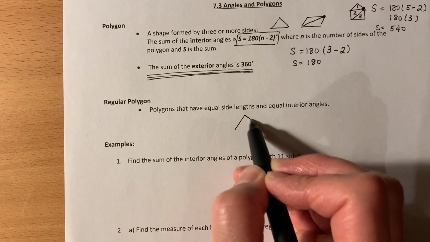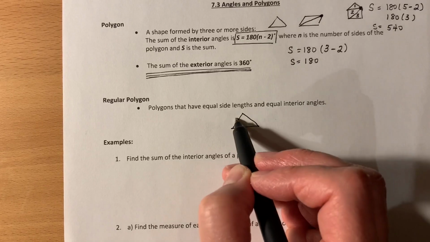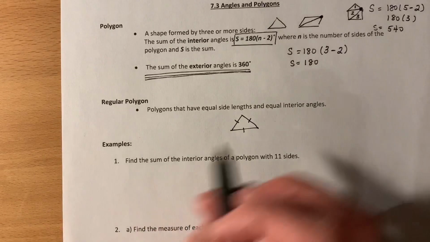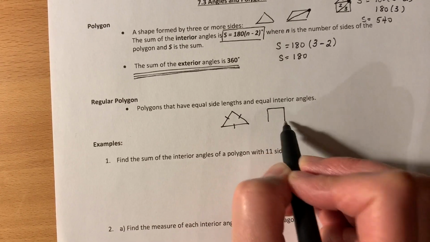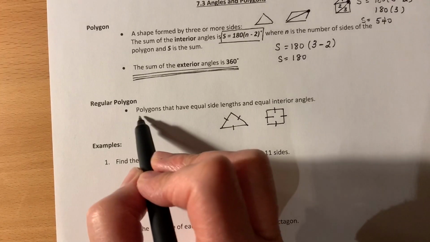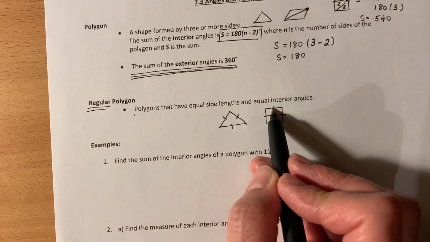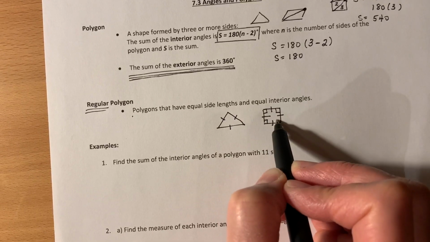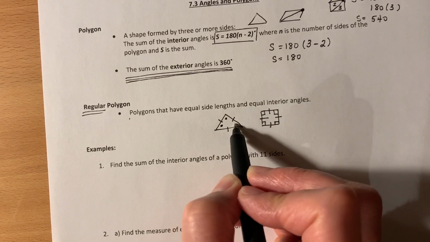A regular triangle, where all sides are the same, is called equilateral. Something that's 4-sided is called a square. They're regular polygons because all side lengths are the same and all angles are also the same.